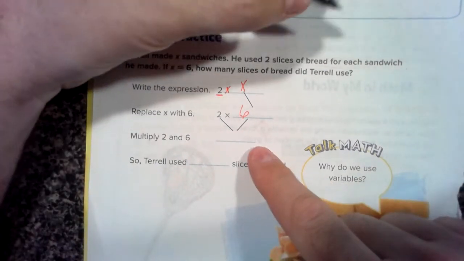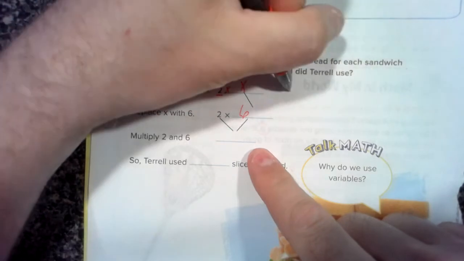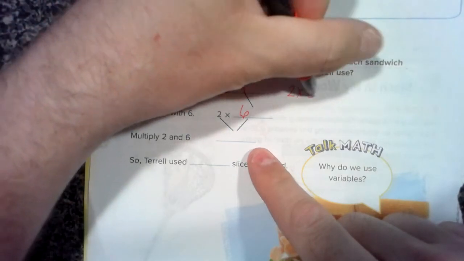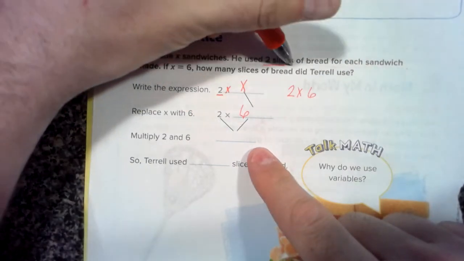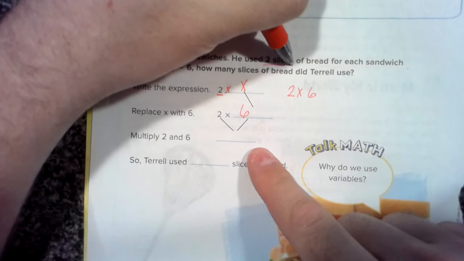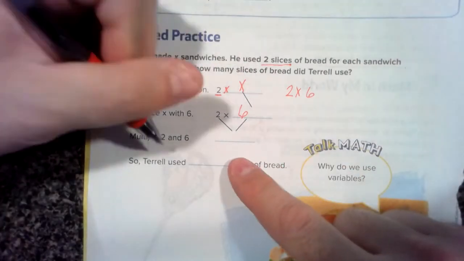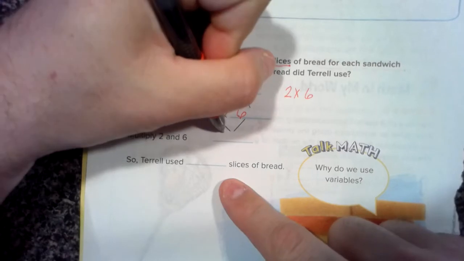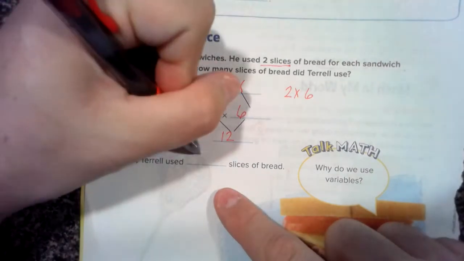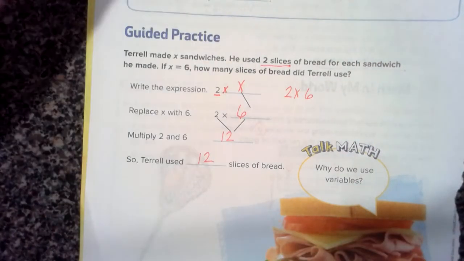So technically, I guess this would be, I'm sorry, that was 2 times 6 because he used 2 slices for each one. Yeah, okay, then we put 6 in there. All right, so yeah, I got it right now. So we multiply 2 and 6 together. That gives us 12, and then he uses 12 slices of bread.